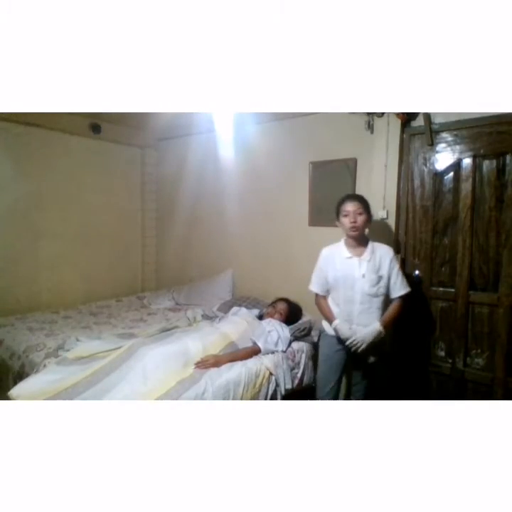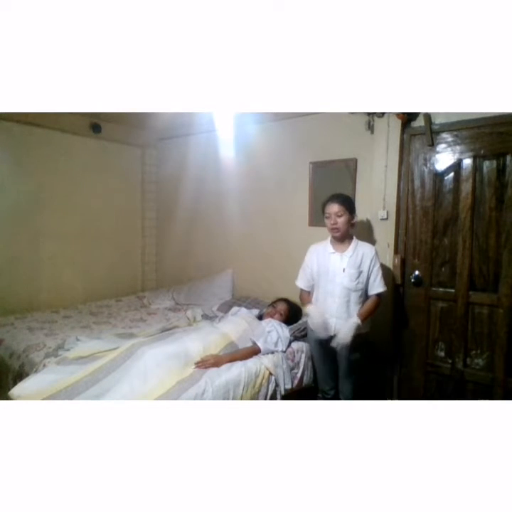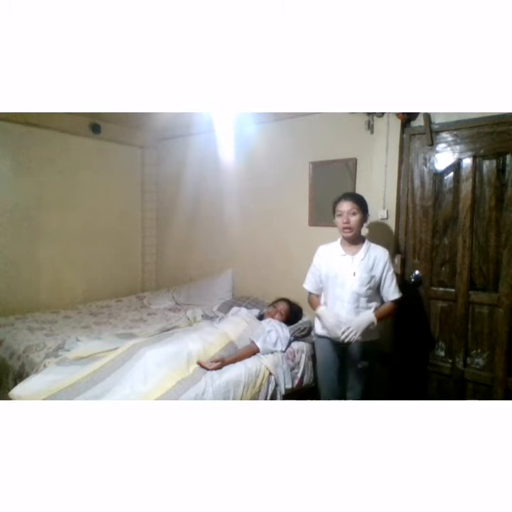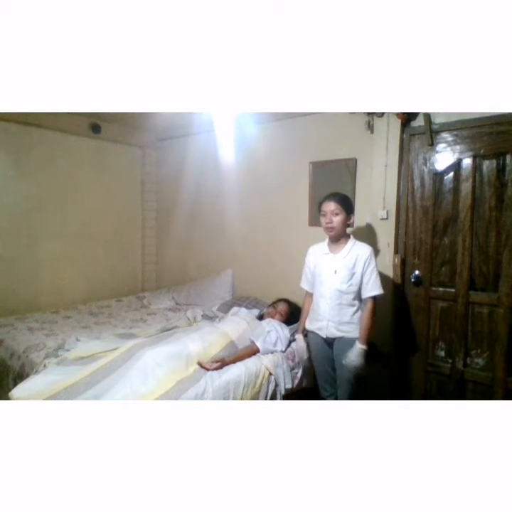After that, we are going to observe the muscle of our patient. But before we observe, we're going to ask the patient if it is okay to expose the leg part and also the feet.